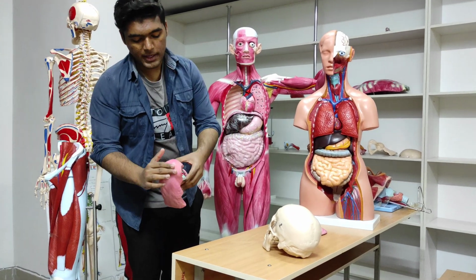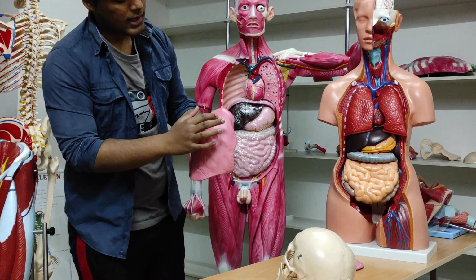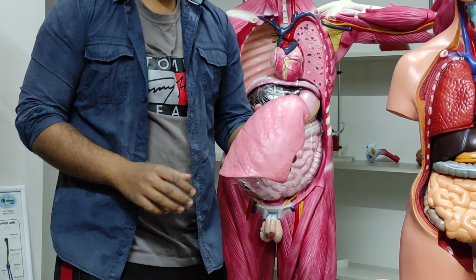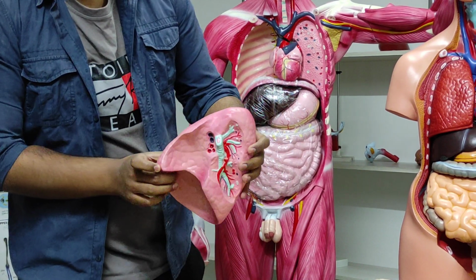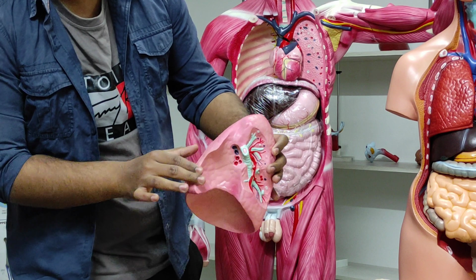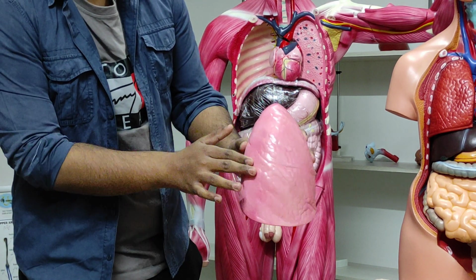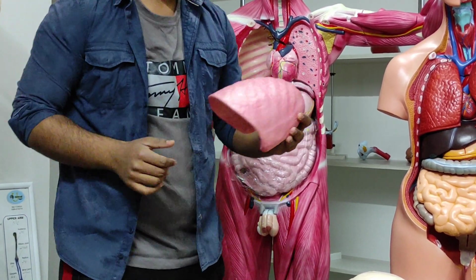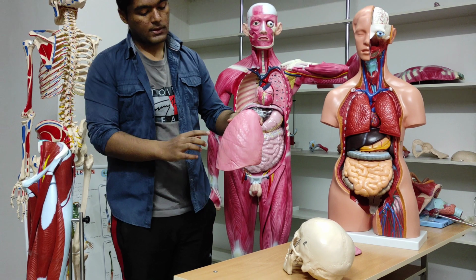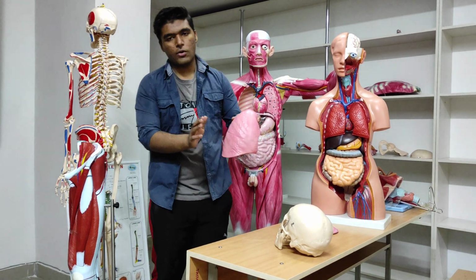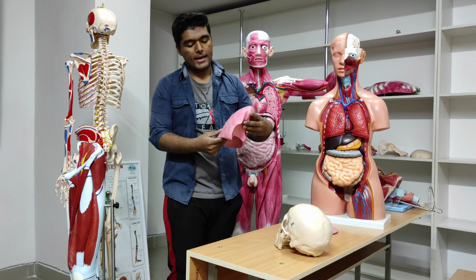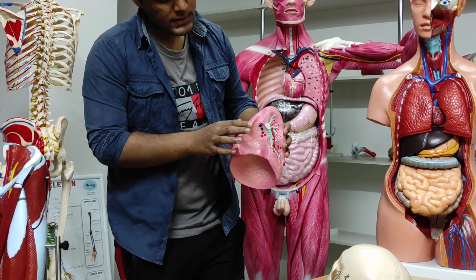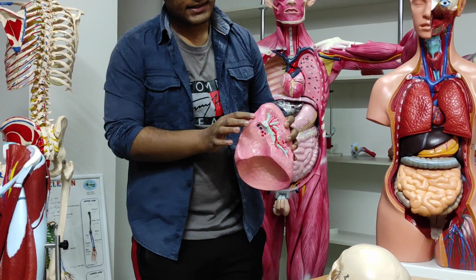So this is the apex. On the apex, there is a groove for the subclavian artery. We have 3 borders. This is the sharpest, the anterior border, this thickest is the posterior border, and this is the inferior border. We have 2 surfaces. This outer one is the costal surface because of its relation with the costae, and this inner one is the mediastinal surface. Now, this border, the sharpest border, we know as the anterior border.